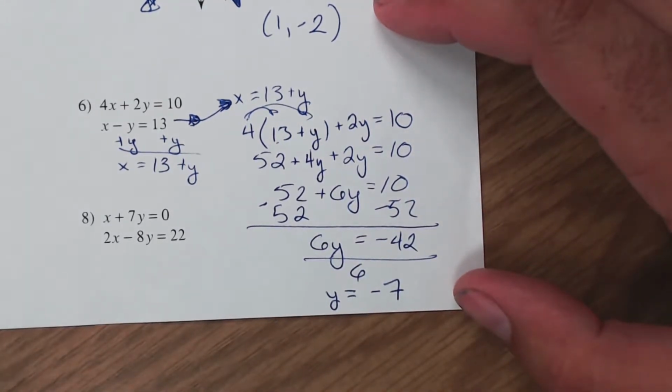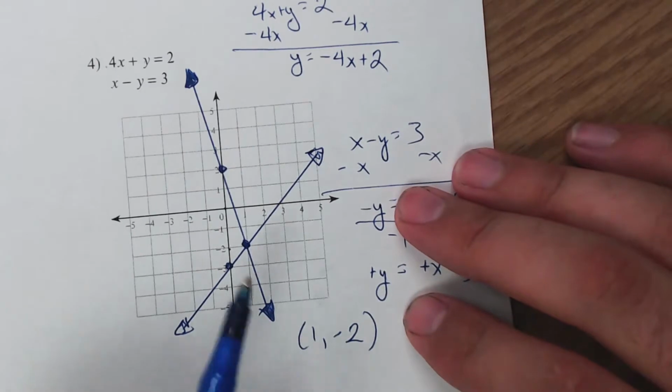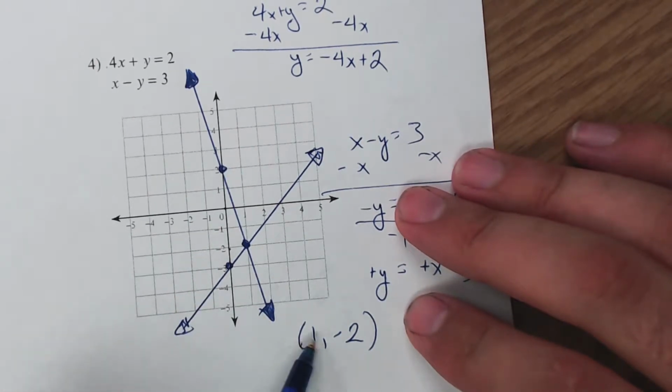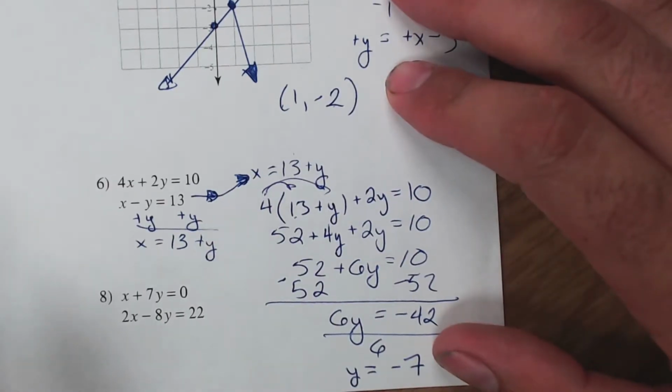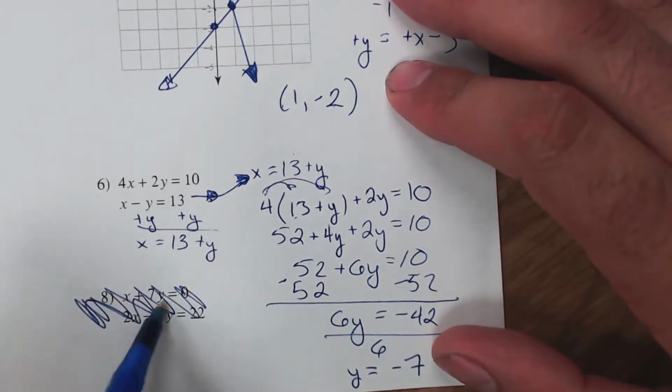Awesome. Done, right? No. Up here, this was a coordinate point. I needed an x and a y. I only have a y. How do I find the x? Easier than you think.